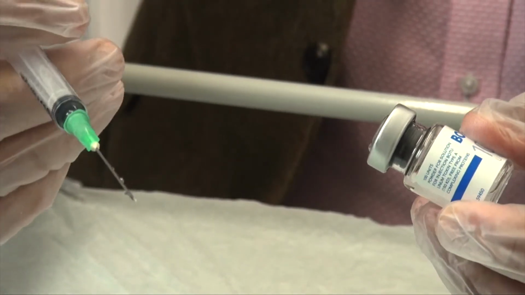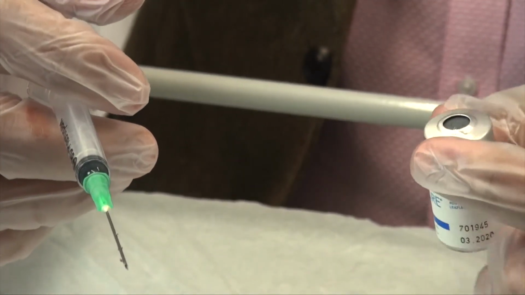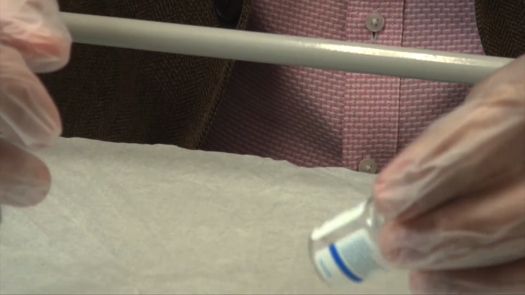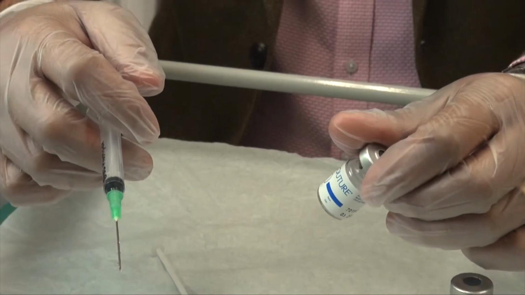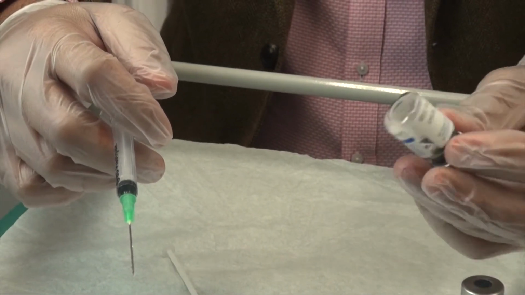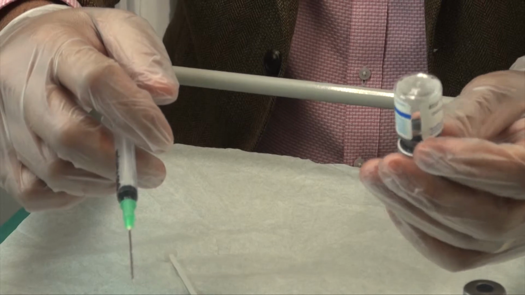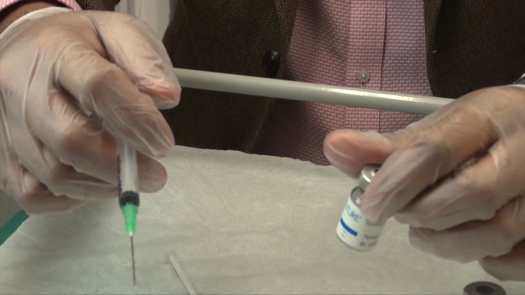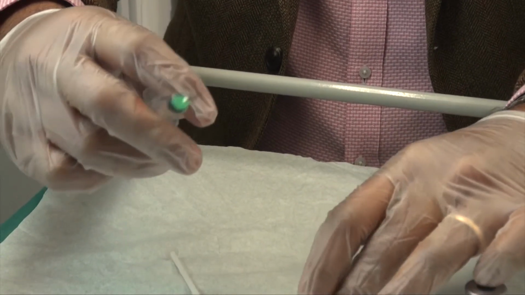You can see there's a tiny little squirt there of toxin as we remove the needle, but not really any significant amount. And now we have 2.5 mils of bacteriostatic saline and 100 units of Bocouture in that 2.5 mils.